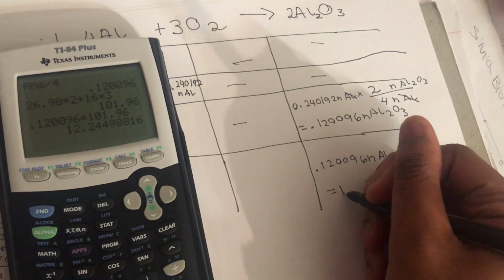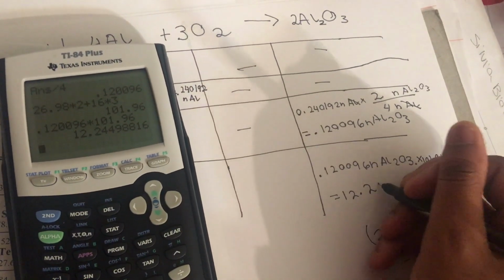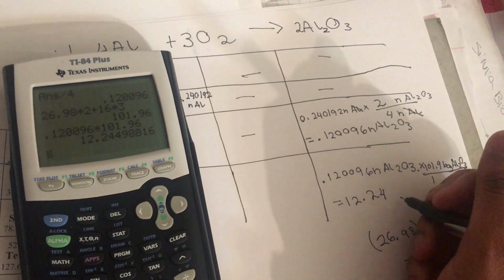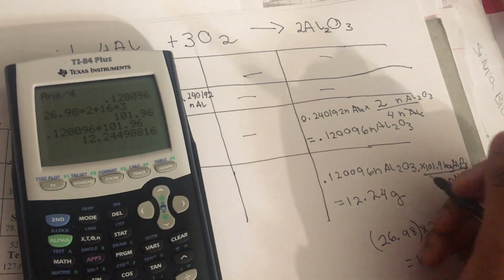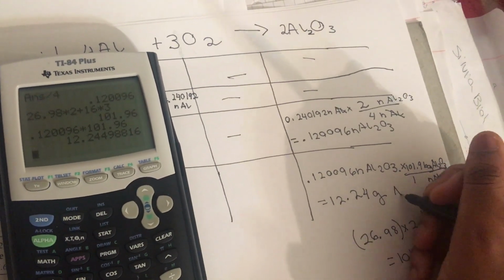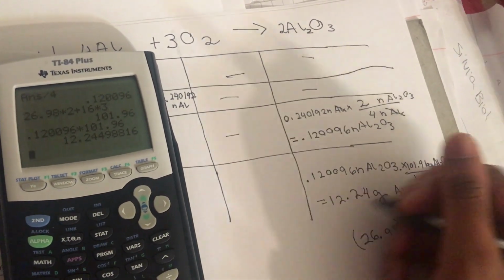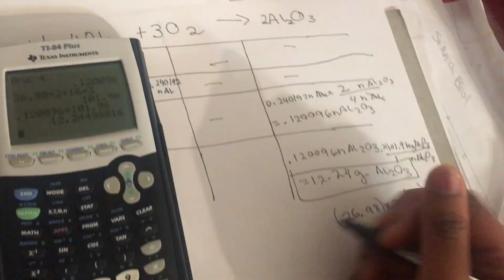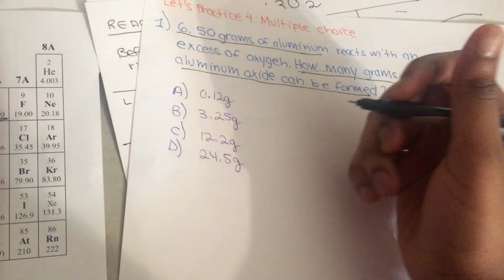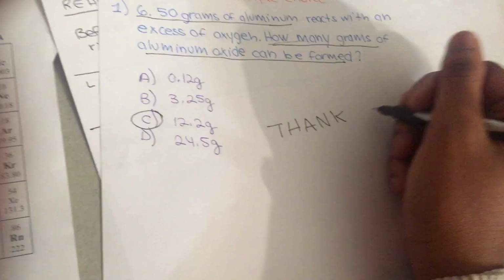If you put that in the calculator, the answer is 12.24 grams of aluminum oxide. Now we can go back and check with our multiple choice answers and see if our answer is there, and it turned out it's there.